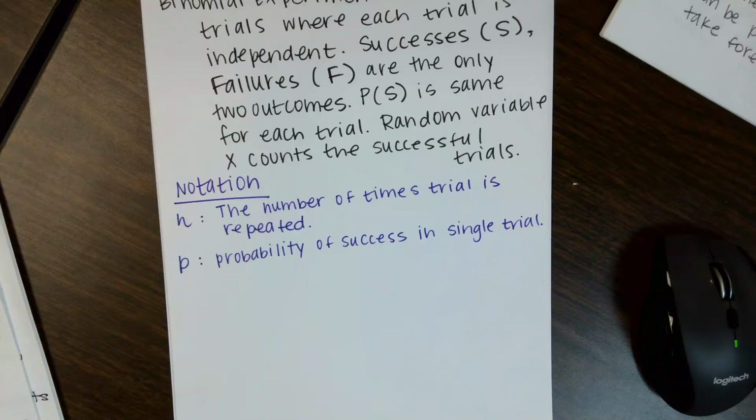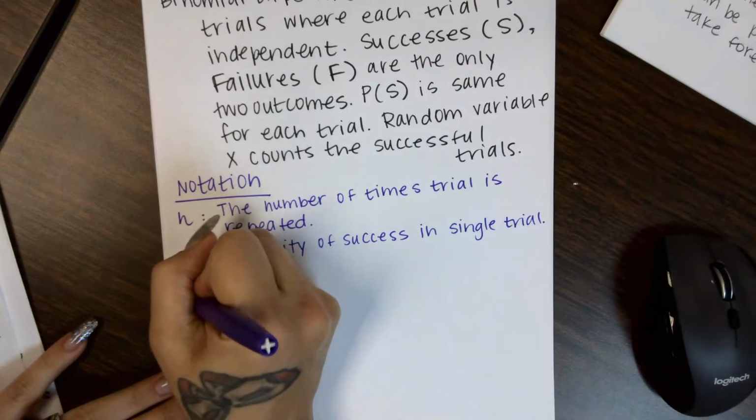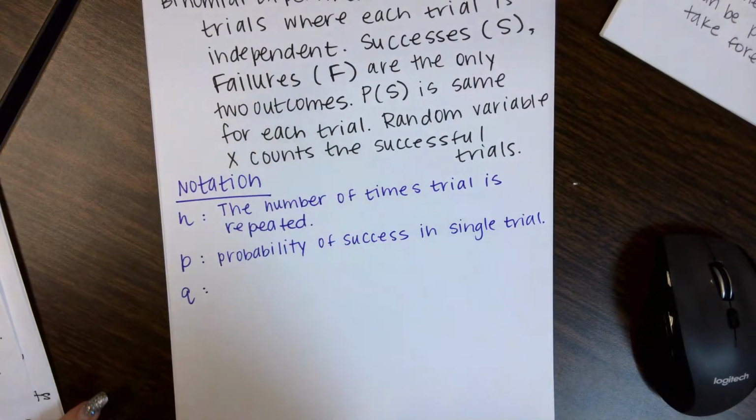And remember, we only have the two different outcomes. We're either going to have a success or we're going to have a failure, right? So p is the probability of success in a single trial, and then our q is the probability of failure in a single trial.